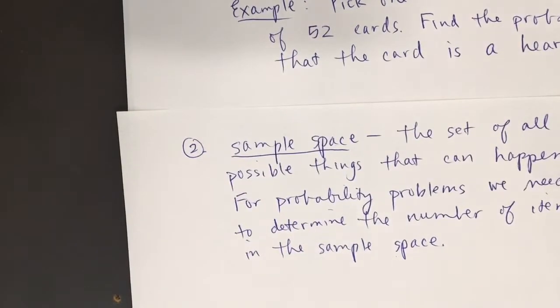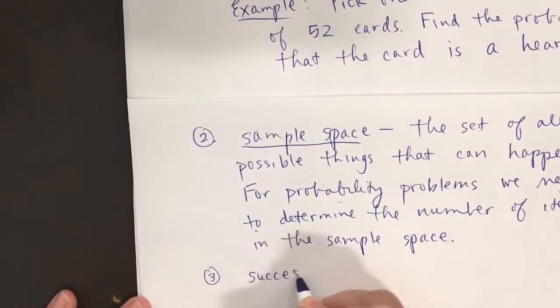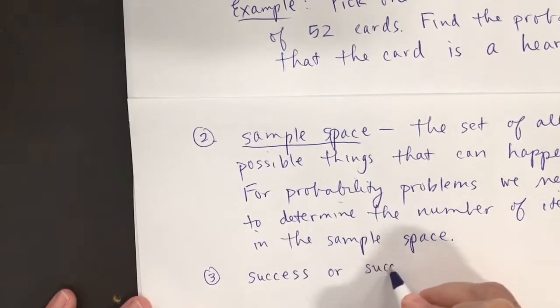Now another word you're going to hear me use is success, or successes.